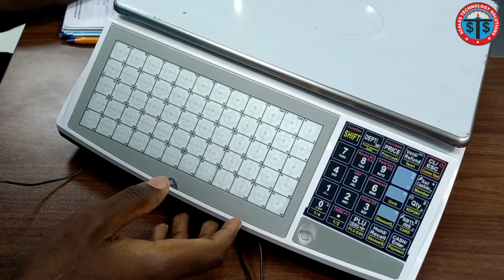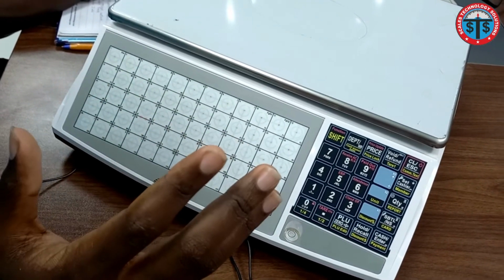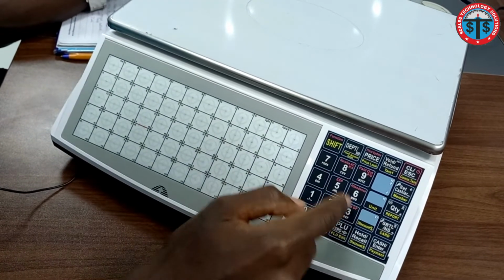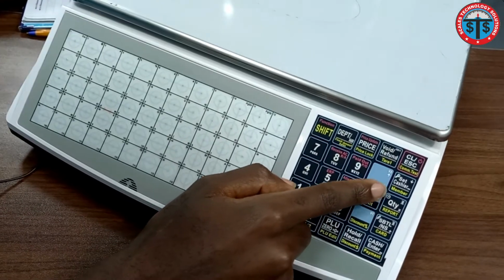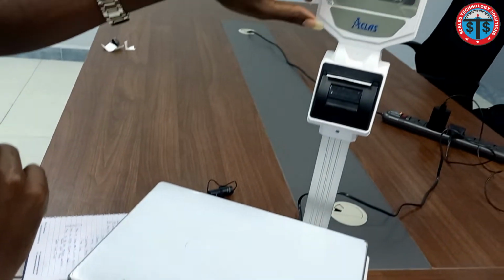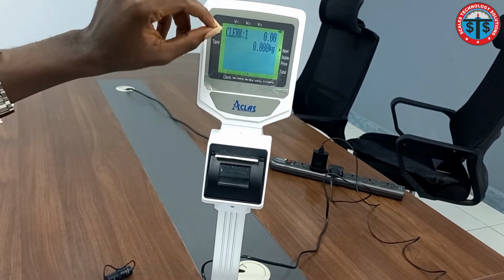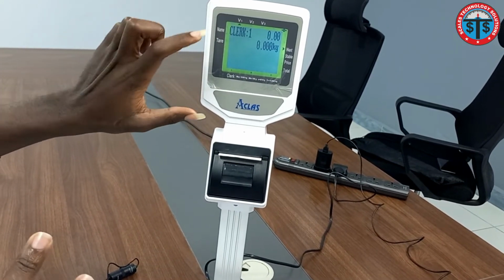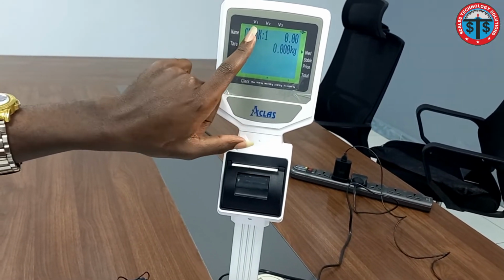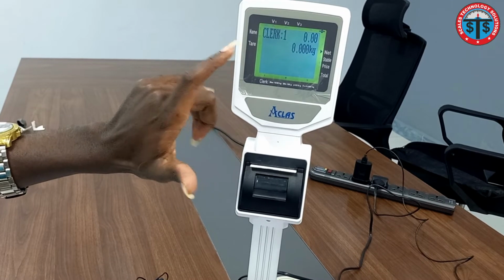Okay, now here, as I told you earlier, the scale is able to accommodate 3 vendors. That is 3 users can use the scale at the same time. Here on the PLU button, you can see we have vendor 1, vendor 2, and vendor 3. At the same time, when you look at the screen over here, vendor 1, vendor 2, and vendor 3 are clearly indicated above the screen. So whenever vendor 1 is logged in, that is clerk 1, you will see an arrow blinking showing that vendor 1 is active and is the one operating the scale.